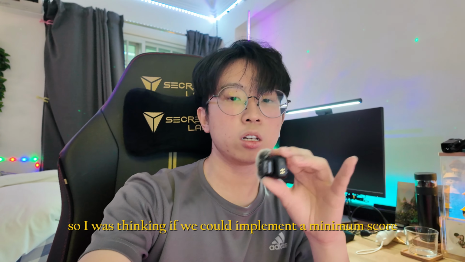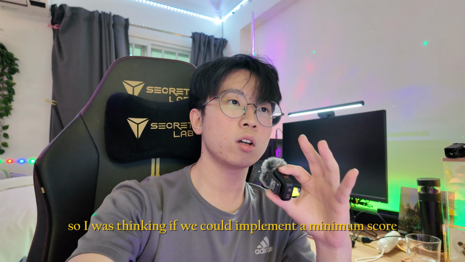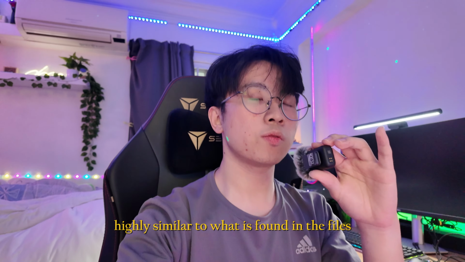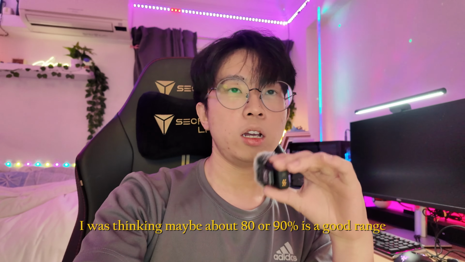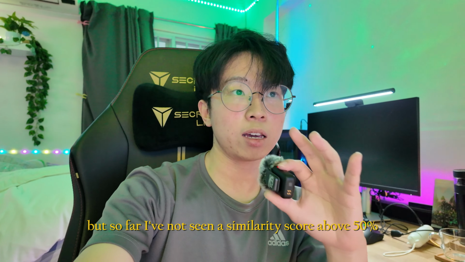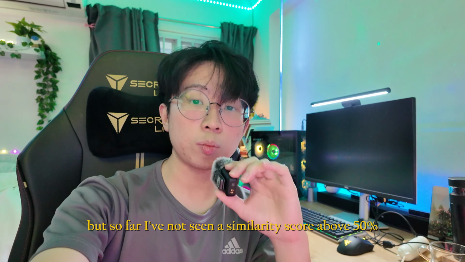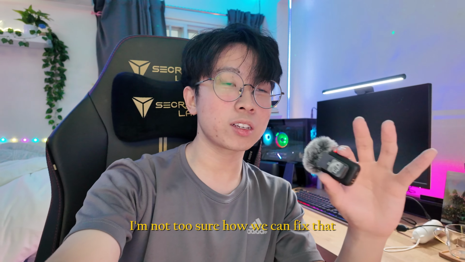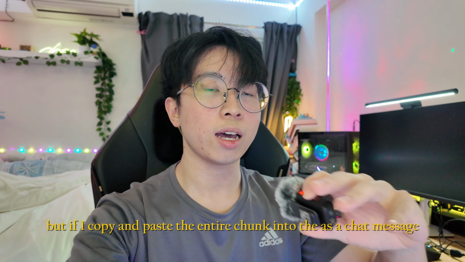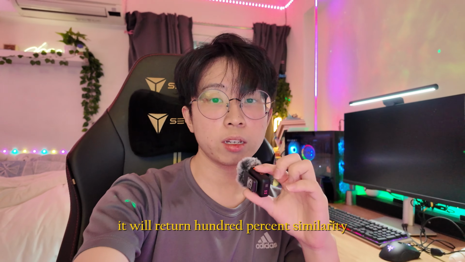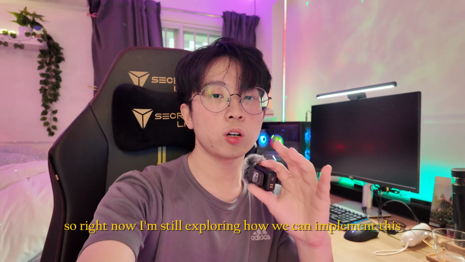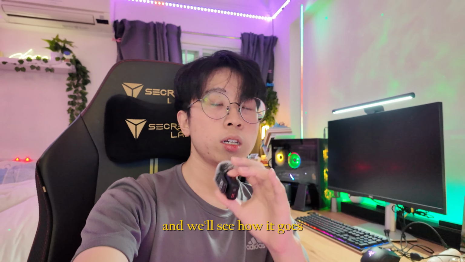So I was thinking if we could implement a minimum score check to make sure that the user's message is highly similar to what is found in the files. I was thinking maybe about 80 or 90% is a good range, but so far I've not seen a similarity score above 50%. I'm not too sure how we can fix that, but if I copy and paste the entire chunk in as a chat message, it will return 100% similarity because it's exactly the same as the chunk, right? So right now I'm still exploring how we can implement this, and we'll see how it goes.